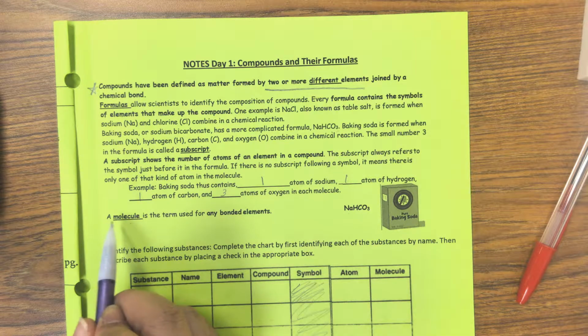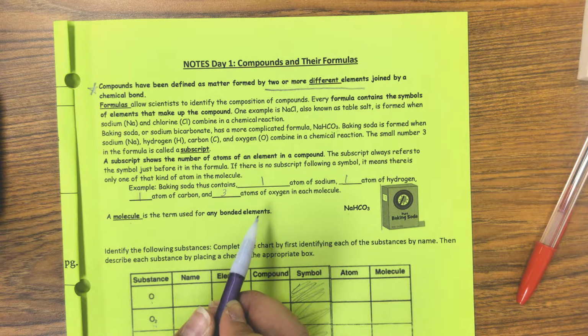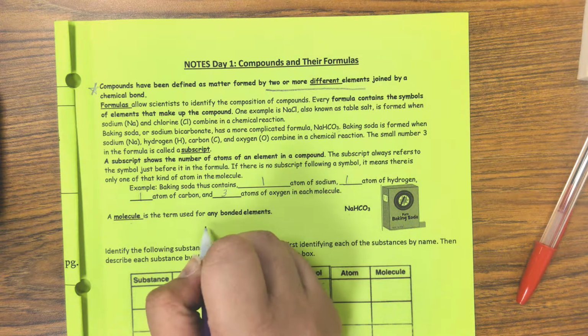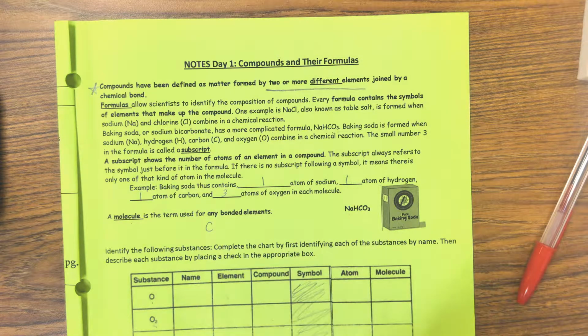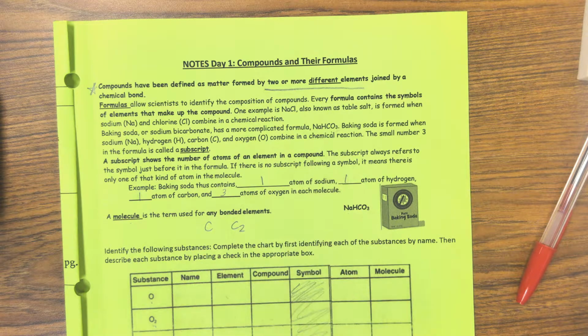And again, a molecule is a term used for any bonded element. So that means you have more than one element. If it's just one like this, well, that's an element. But if you have 2 of those, that's considered a bonded element because it's not by itself.